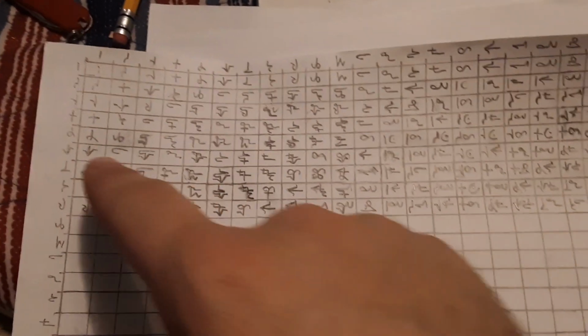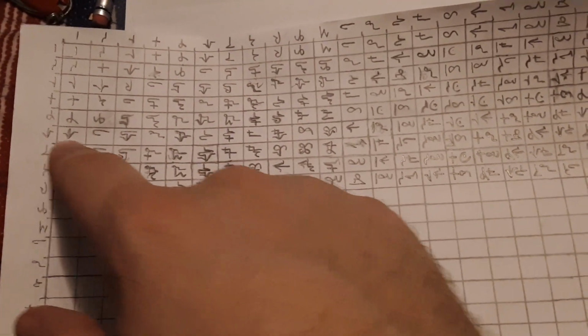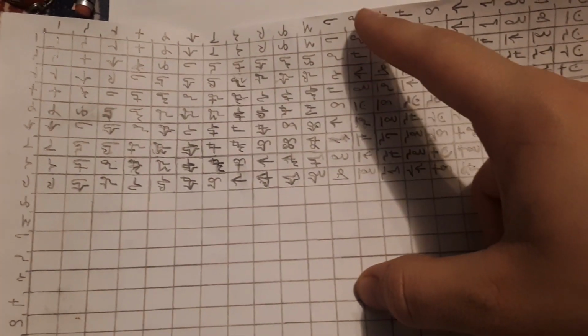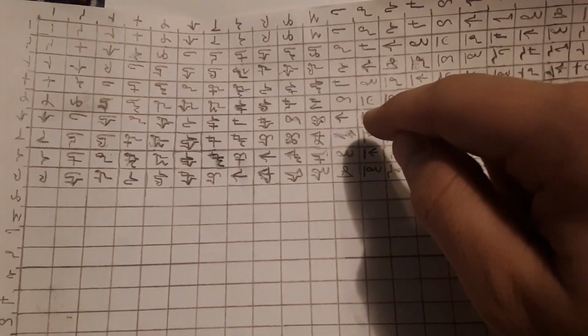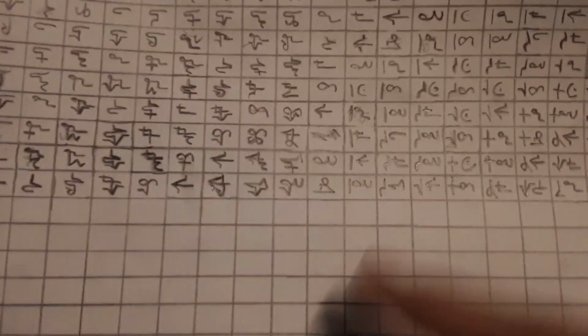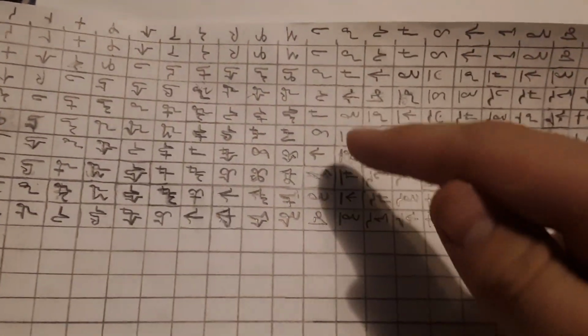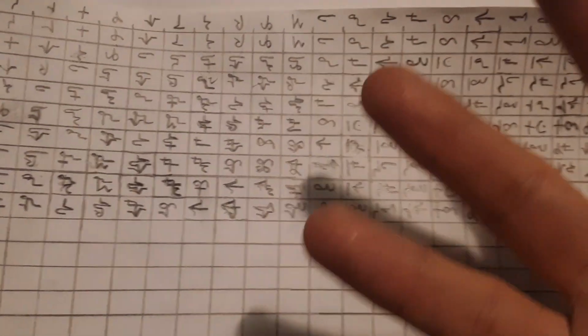Also, you got 6 times 24, which comes up as 144, which is the 1 symbol followed by 2 groups of 12. It's like a big 12.